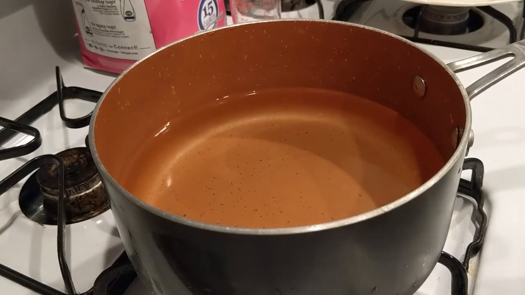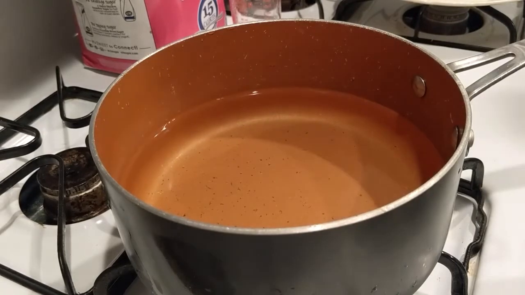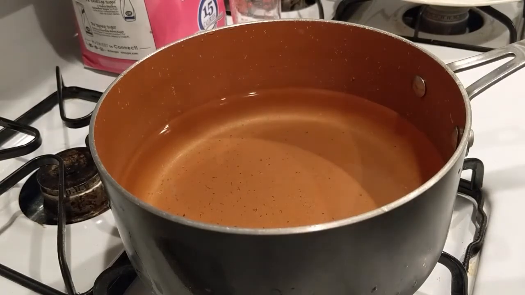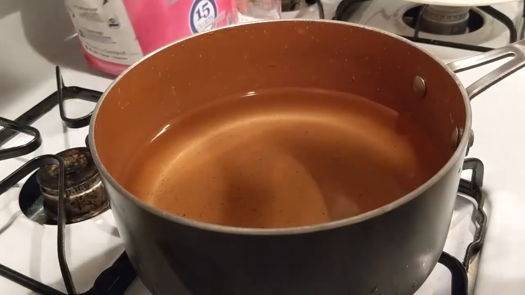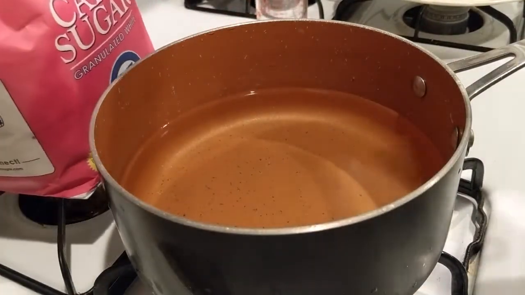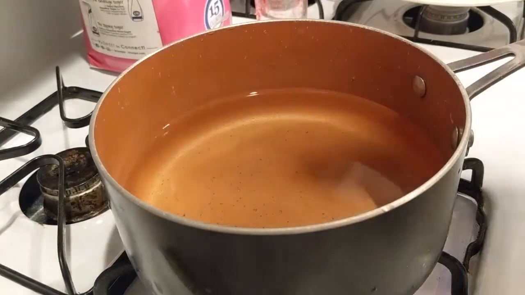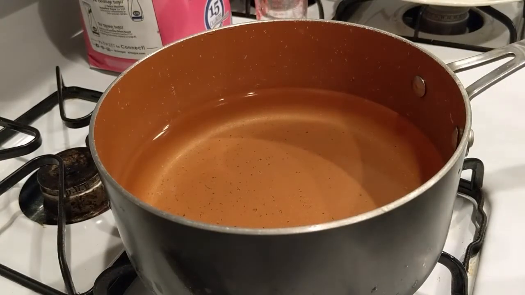All right, I cleaned out the pot. We're gonna use the same amount of water again, bring it up to boil. This time, we're gonna be using our cane sugar to see if that boils at a higher temperature or a lower temperature. We're gonna see how those intermolecular forces might be a little different with sugar and how that affects boiling temperature.